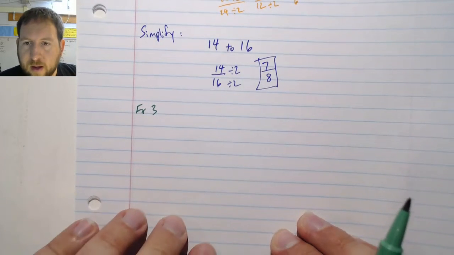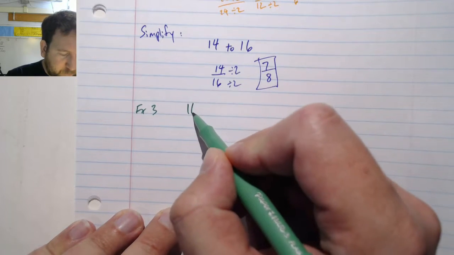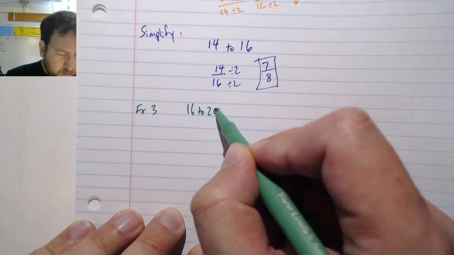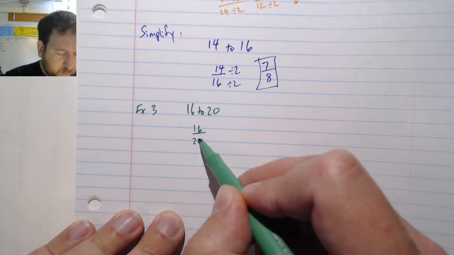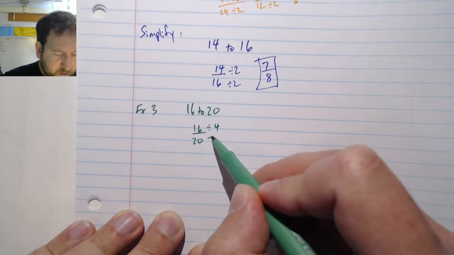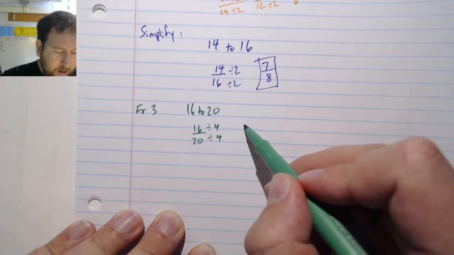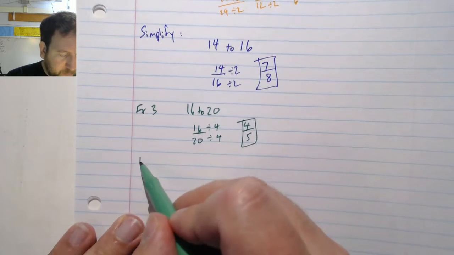Let's write in a 16 to 20 in lowest terms. So I'm going to write it as a fraction. And I'm going to divide by, looks like 4 is going to fit in there again. And I'm going to have 4/5 for my answer.